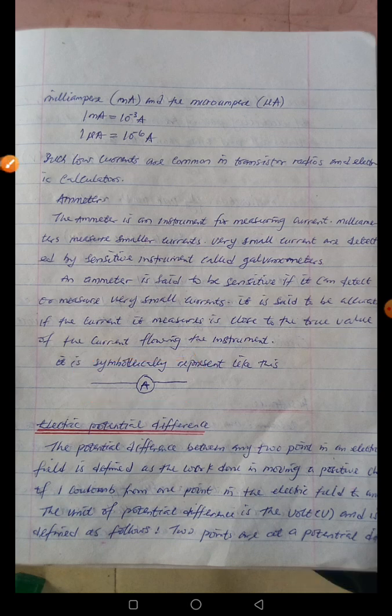Now we are going to be looking at the next one, which is electric potential difference. The potential difference between any 2 points in an electric field is defined as the work done in moving a positive charge of one coulomb from one point in the electric field to another.